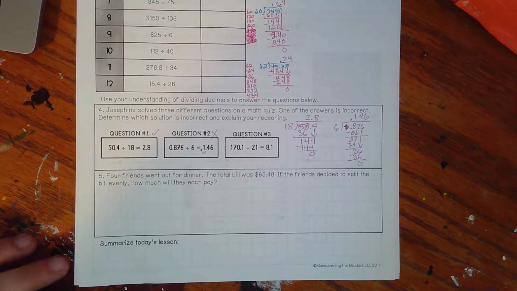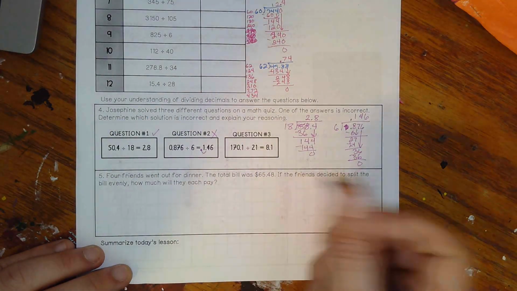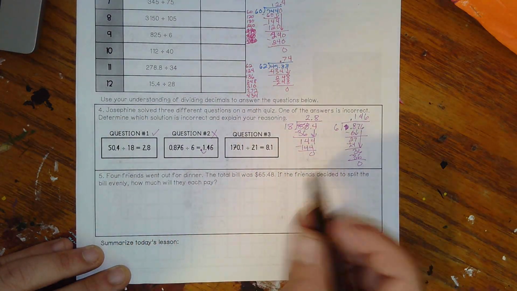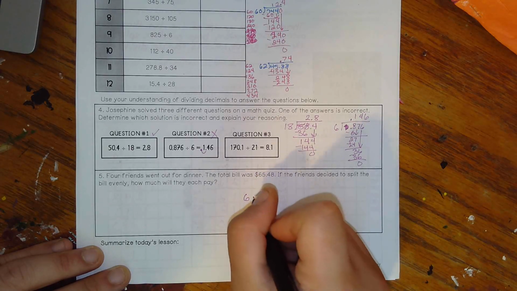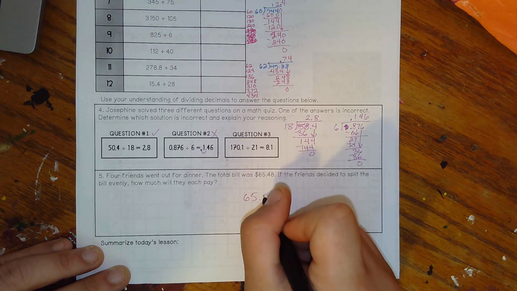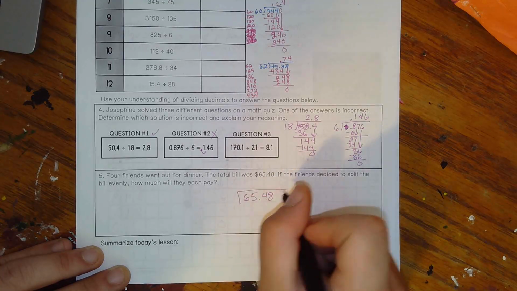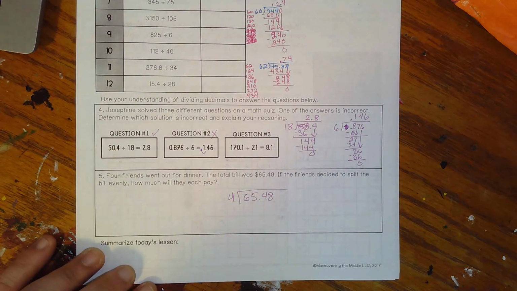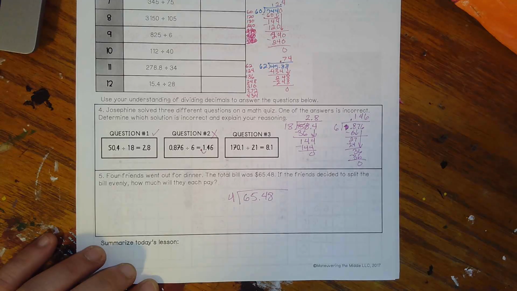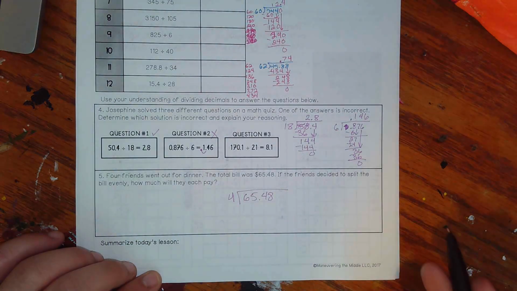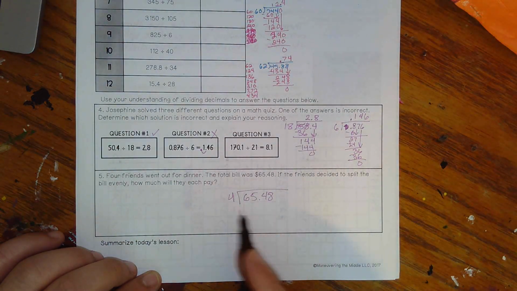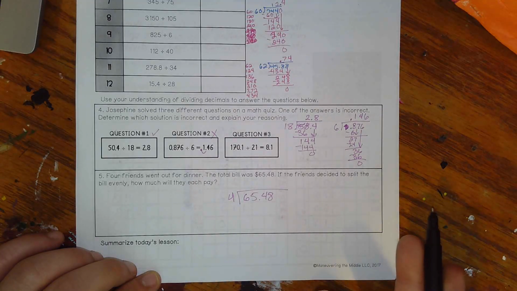Question 5 is actually pretty simple, okay? 4 friends went out to dinner, and you guys ended up spending $65.48. You want to split the bill. So how much is that bill going to be, right? You're going to take your total bill and divide it by the 4 people eating dinner.